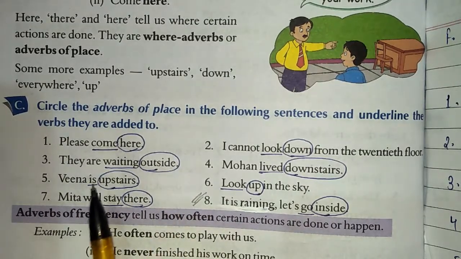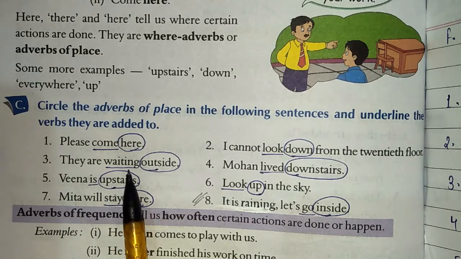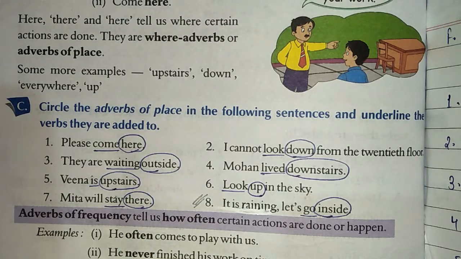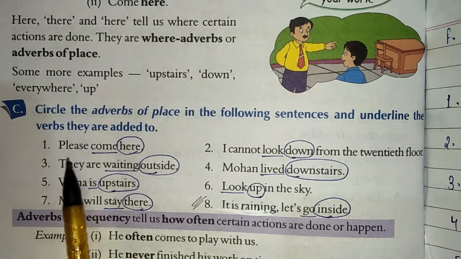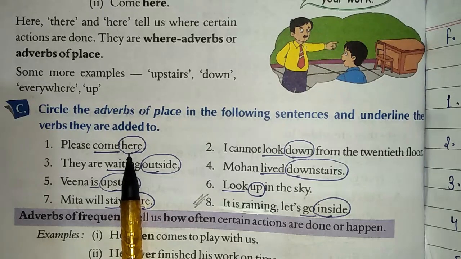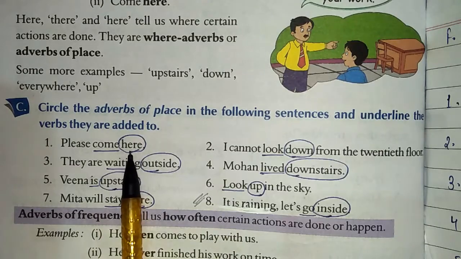Now in this exercise you have to circle the adverbs of place, okay, and underline the verbs they are added to. Means the verb that they are qualifying, or the verb they are telling us something about, you have to underline it, and the adverbs of place you have to circle. So in the first sentence, please come here. Here is adverb because this is giving the answer of where an action takes place, and this is modifying the verb come. So underline it and circle it.